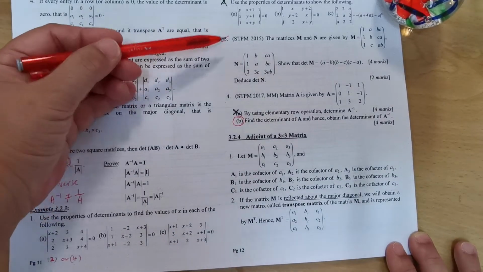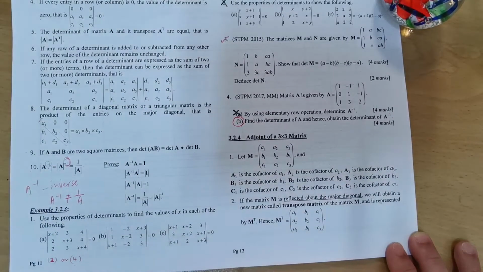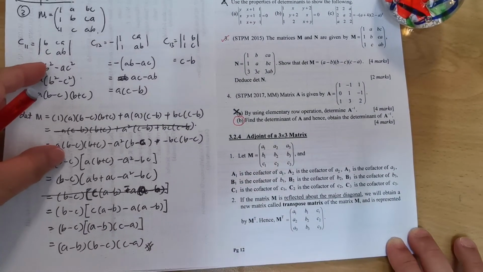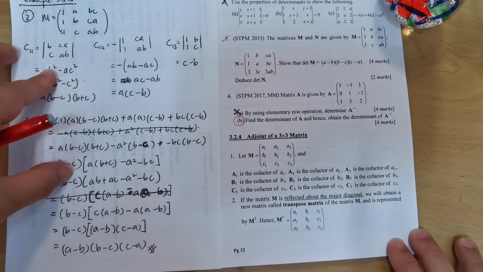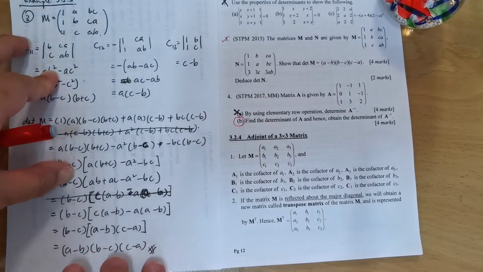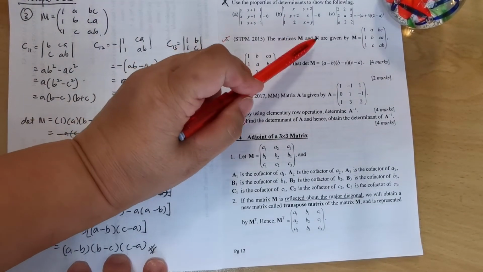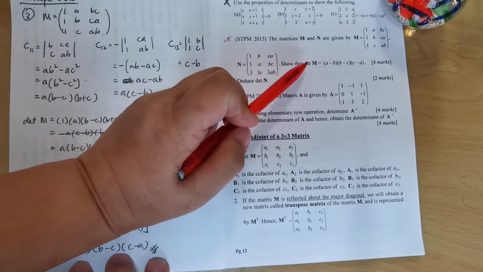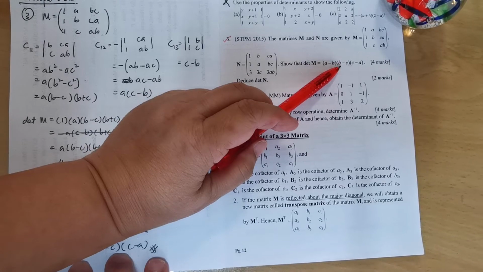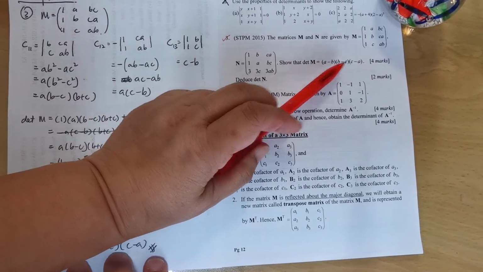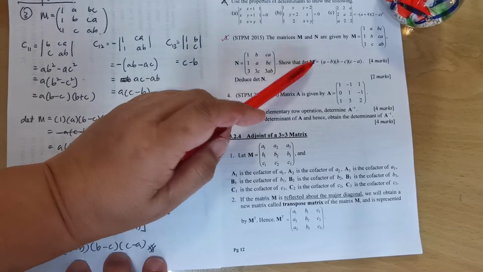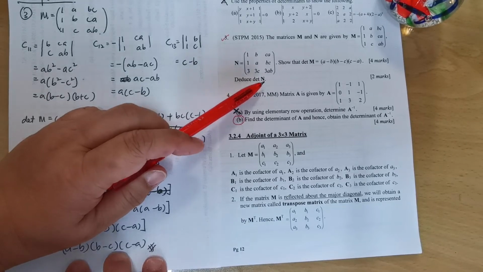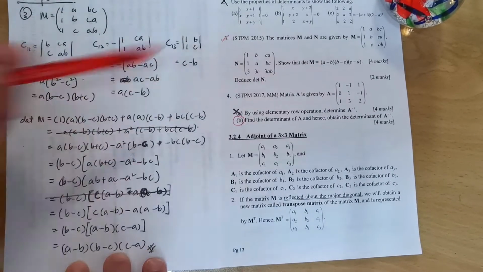Okay. So we will now go through question 3. Question 3 is STPM 2015 in Mathematics here. Can you see? Okay. You are given matrix M and matrix N. This is M, this is N. Show that the determinant of M is this. The answer is given to you, you just show it, 4 marks. Then from M, you deduce the determinant of N. So you have to use the property that we discussed just now. That's 2 marks only.